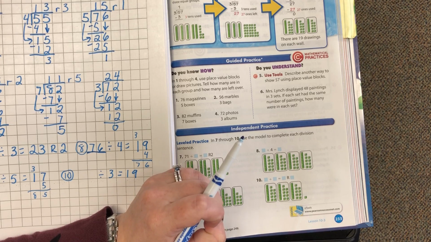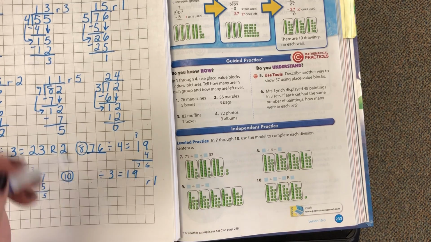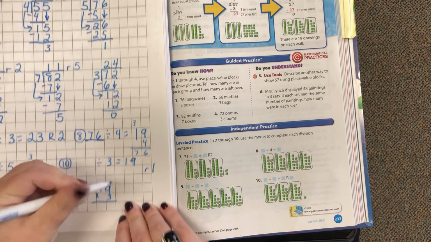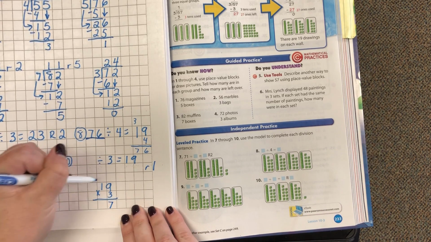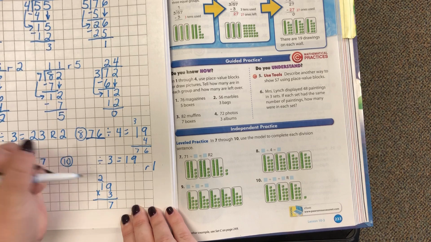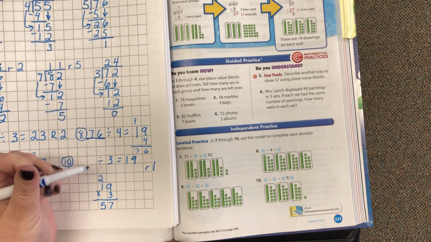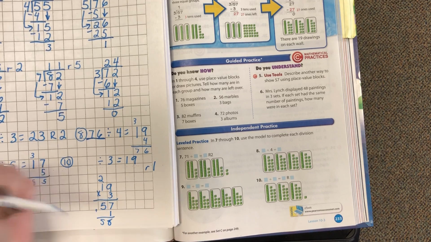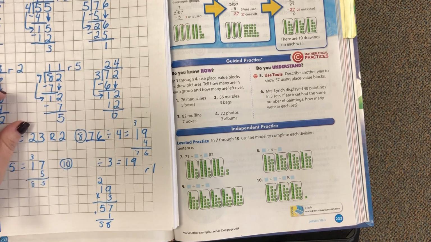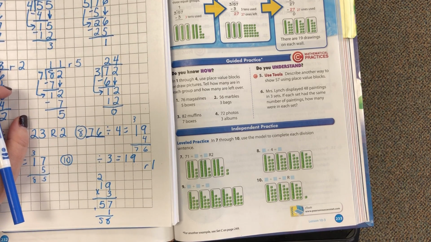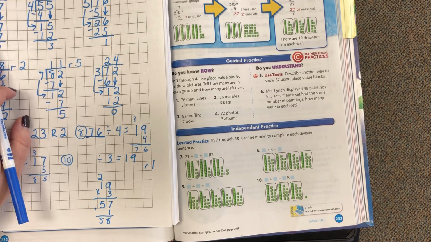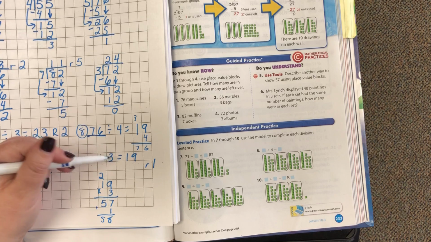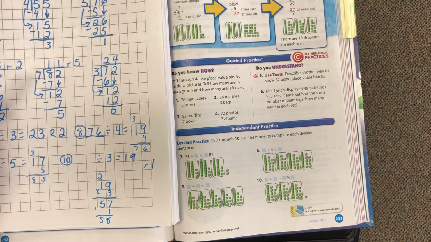Now, let me see if my easier idea works. 19 times 3. Okay, 3 times 9 is 27. 3 times 1 plus 2 is 5. Now add that 1 remainder. 58. There we go. So, to find the total when there is a remainder, multiply the answer by what you're dividing it by, your divisor, and add your remainder to it.